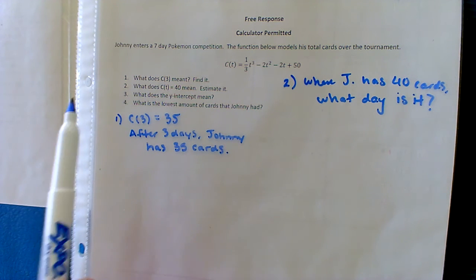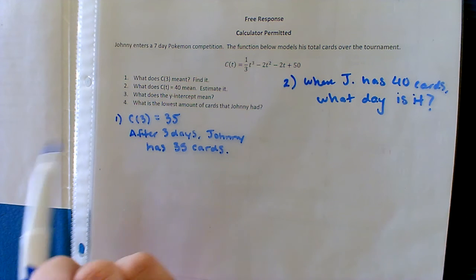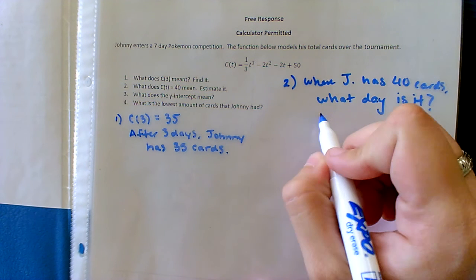All right, so if you look at number 1, we said that this 3 represented a day, a time. So we were able to plug in 3 for all the t's in our equation. In number 2, though, we're saying that this 40 is representing a card value. So where would we be able to plug in 40 into our equation? Go ahead, Matt. C of t.